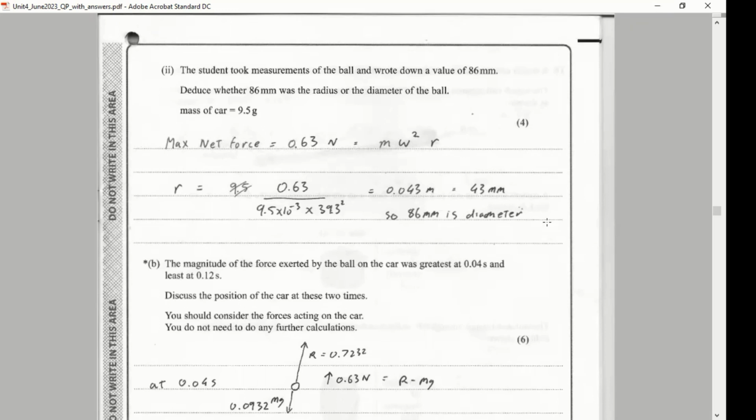I never try converting in my head. I always turn grams into kilograms just by multiplying by 10 to the minus 3. It's much safer. Multiplied by omega squared, and you get an answer of 43 millimeters. So the 86 millimeters must be the diameter. Very straightforward, 4 marks.